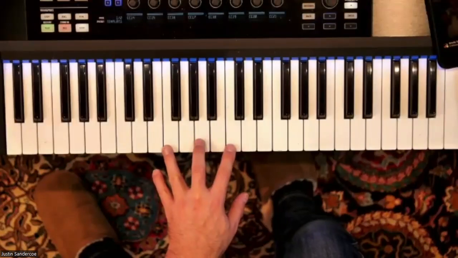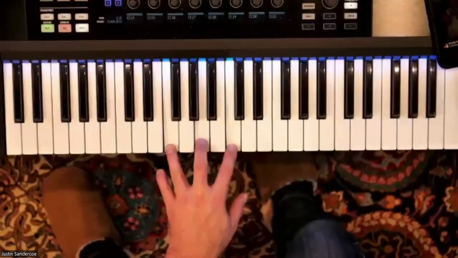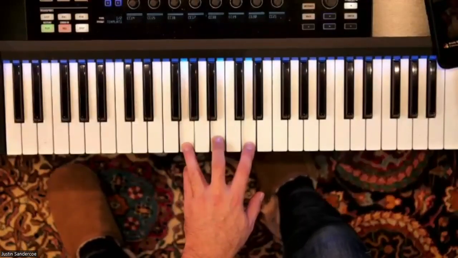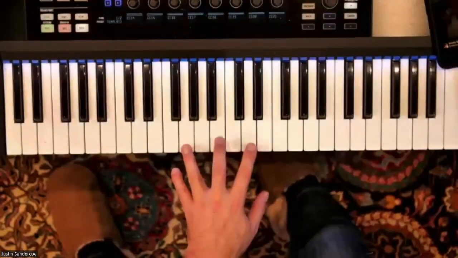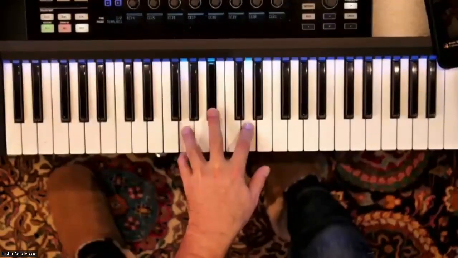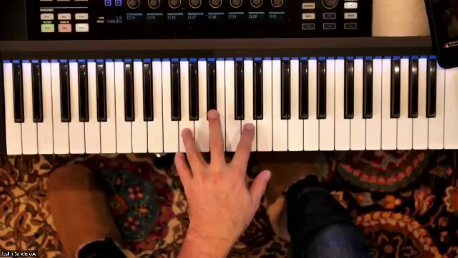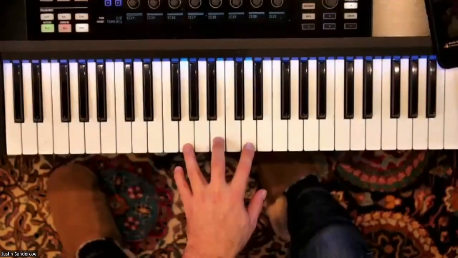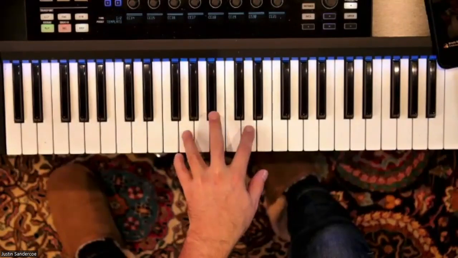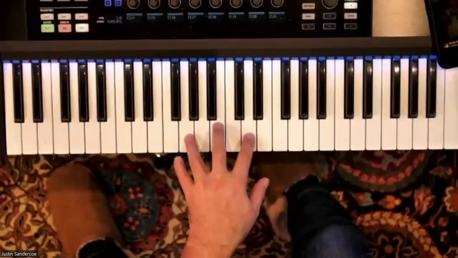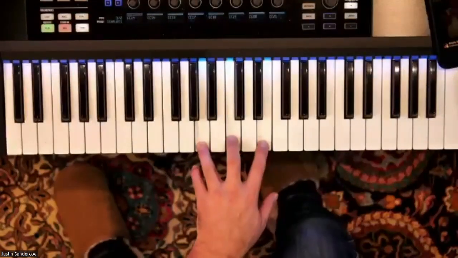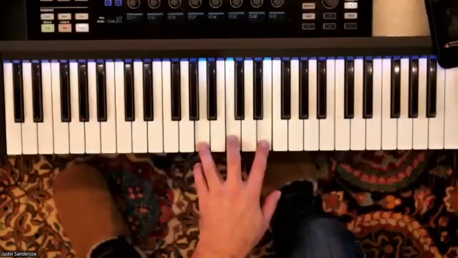Same thing. Let's move that up one more step. That was an F major. Move it up again. What's this one? Major or minor? So obvious again. Get used to hearing the major and the minor together. Next one. What's this one? Major or minor?